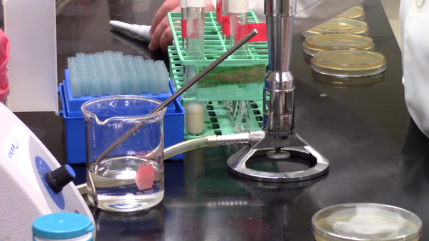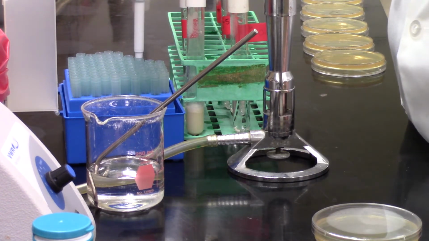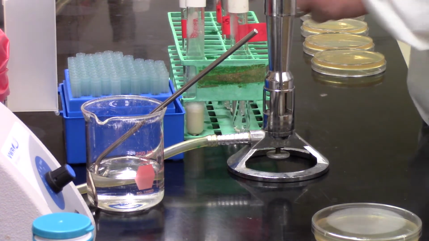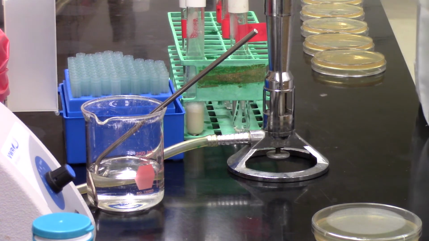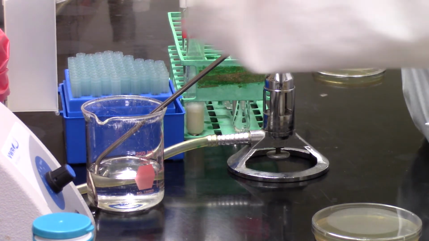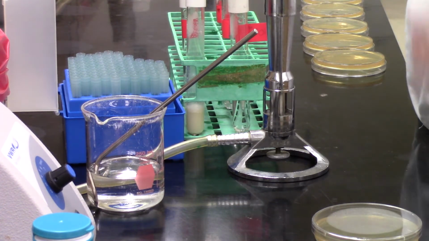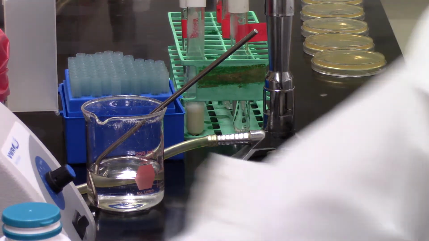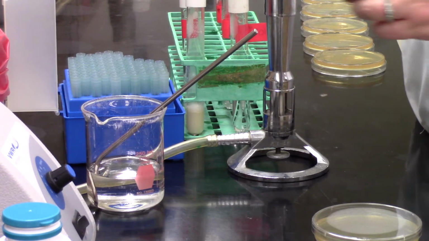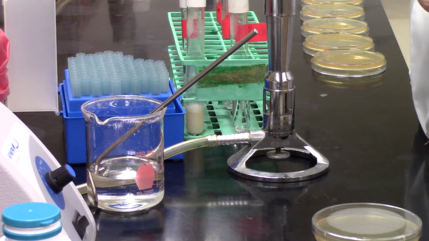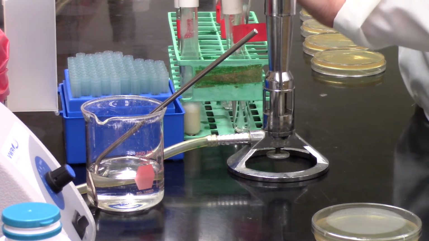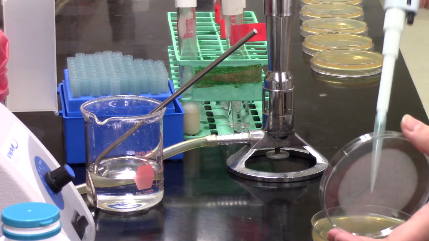You do not want to, at that point, dunk your spreader into your ethanol because ethanol is flammable and it will light your beaker of ethanol on fire. So don't do that. Usually it can be quickly covered with something in the lab and that puts the fire out. But it's dangerous. So just be really careful that if you do have that spreader lit, or spreader in ethanol and then you're flaming it off, that you wait to make sure that that flame has died down before it goes anywhere near that beaker of ethanol again.